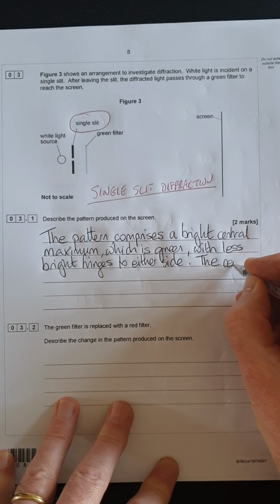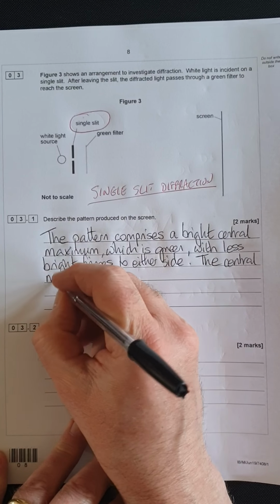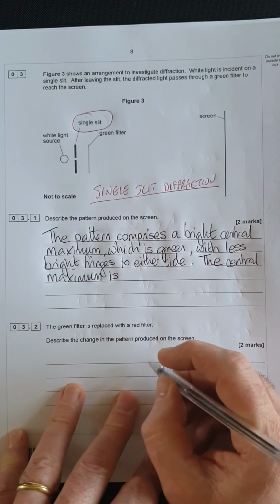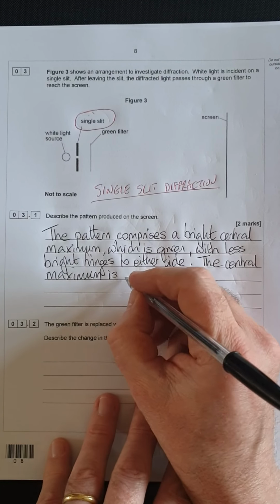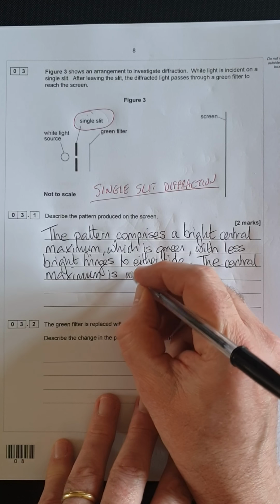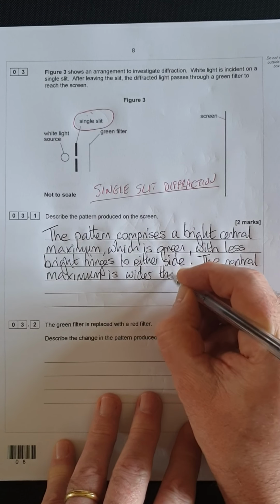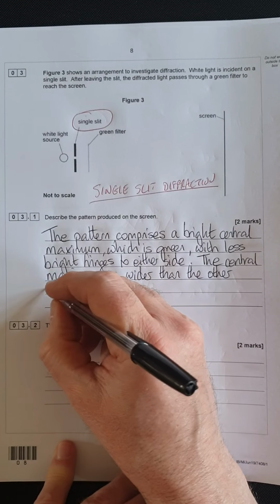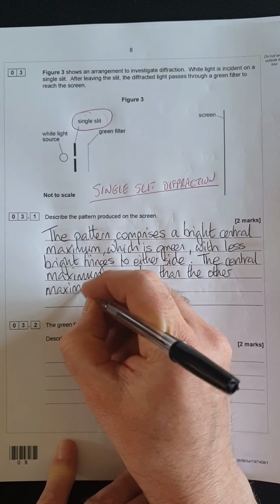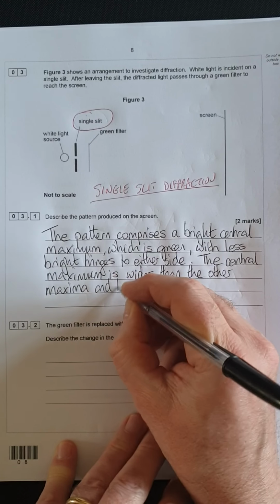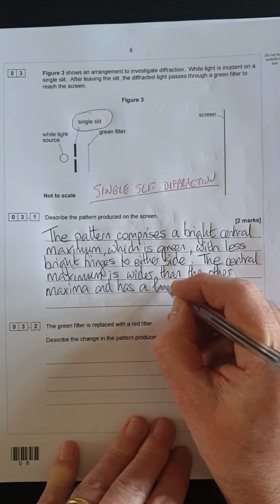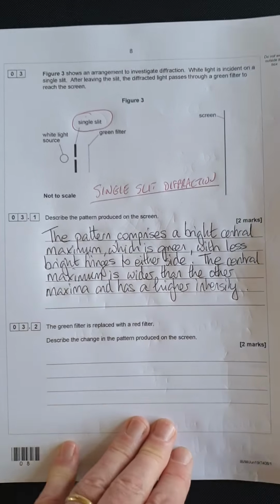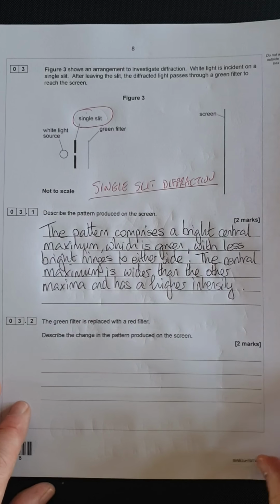The central maximum is wider than the other maxima and has a higher intensity or brightness. Okay, right.